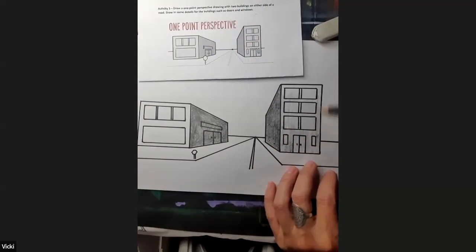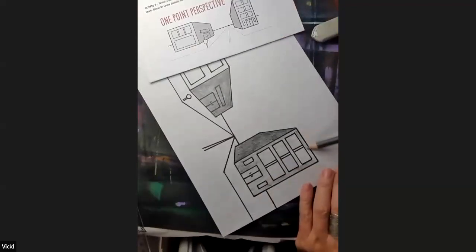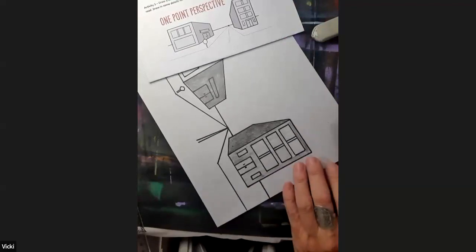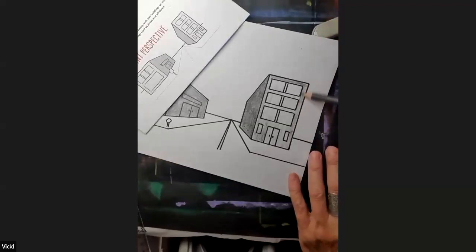I might even make the windows a little bit lighter. That would look interesting, don't you think? To make the windows and the doors just a little bit lighter, as if they were painted different colors, just to make it a little bit more interesting. So you have several tones, like at least three tones.